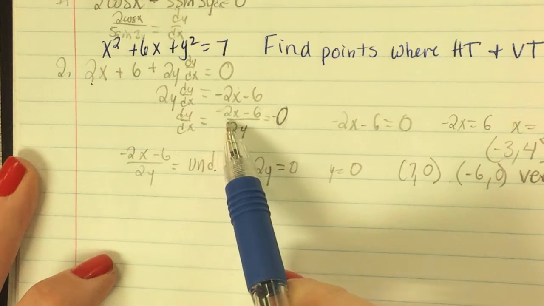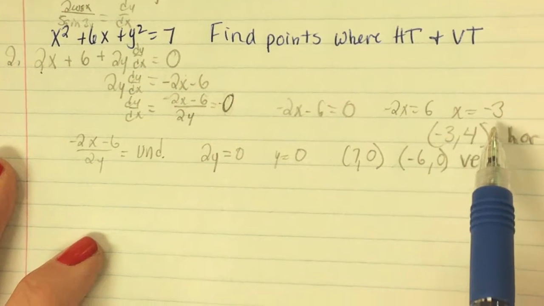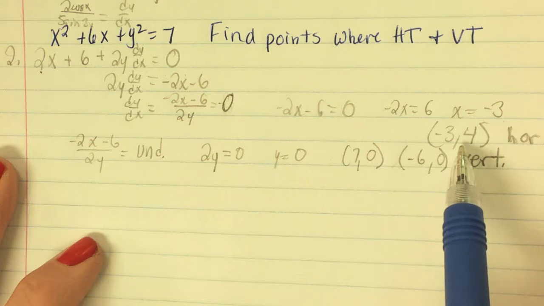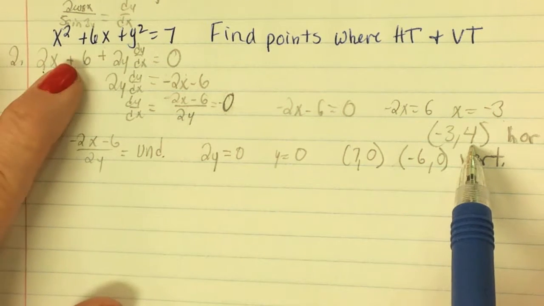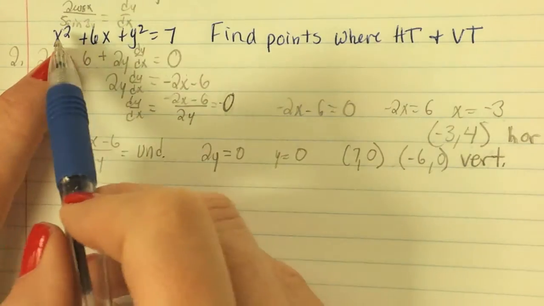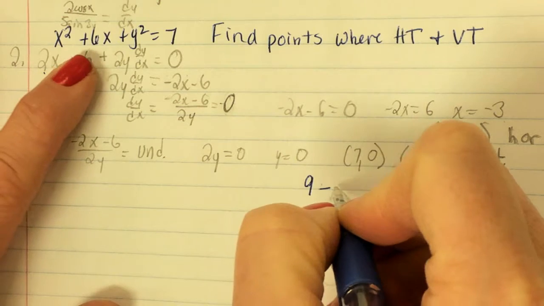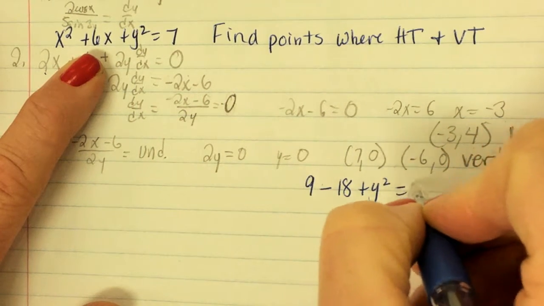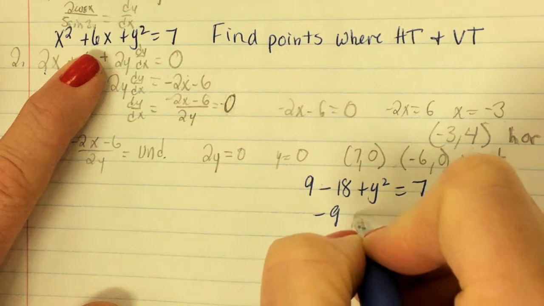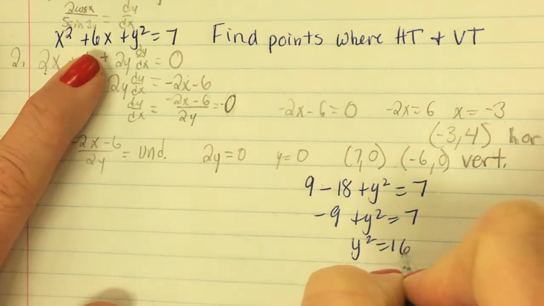The directions said find the points where there would be a horizontal tangent and vertical tangent for that function. So to find where we have the horizontal, he sets the numerator equal to 0, solves it, and he gets negative 3. How did you find this value then? Okay, so plugging back into the original, negative 3 squared is 9, minus 18 plus y squared equals 7. So we have negative 9 plus y squared is 7, y squared is 16.